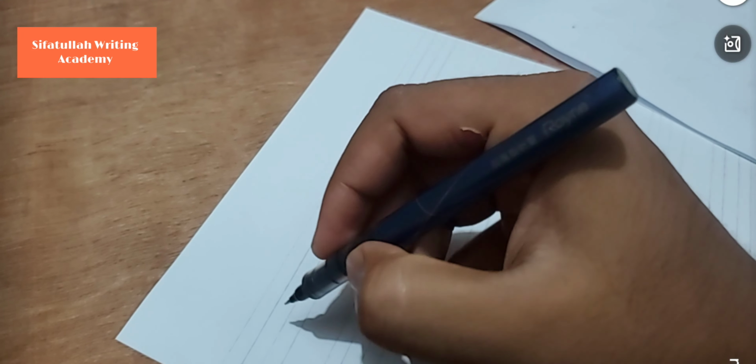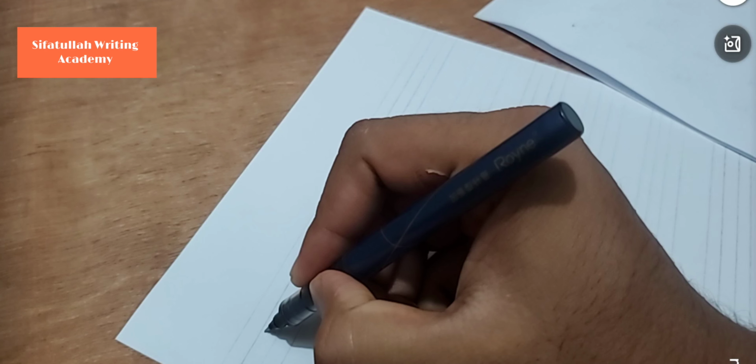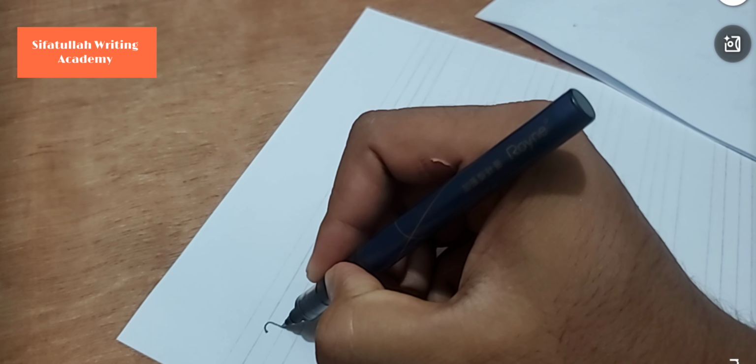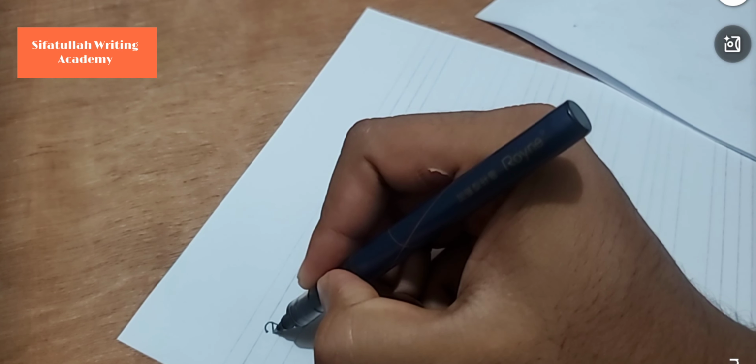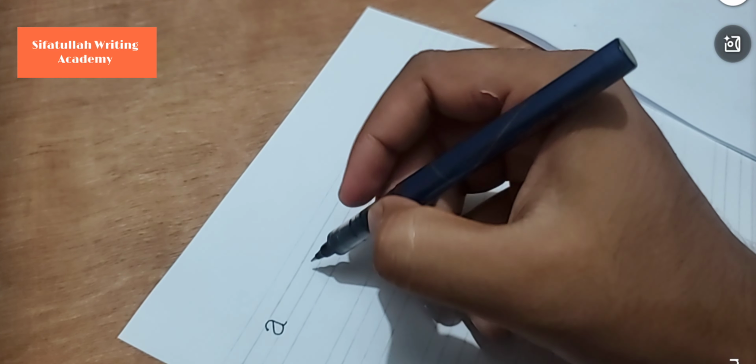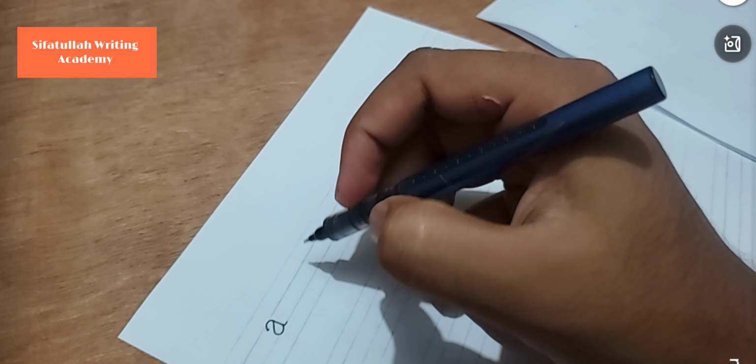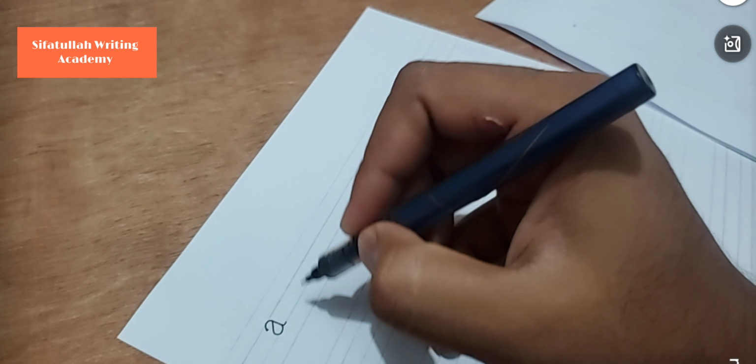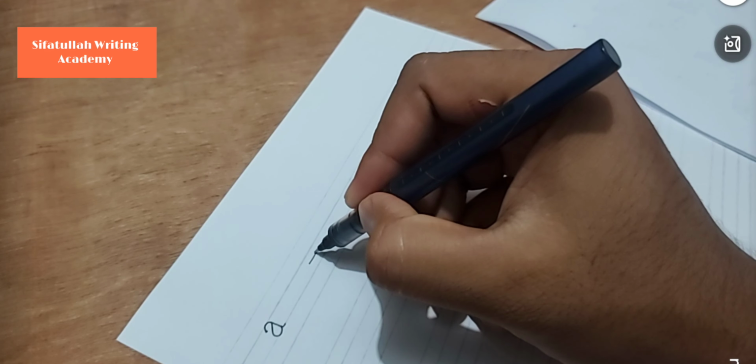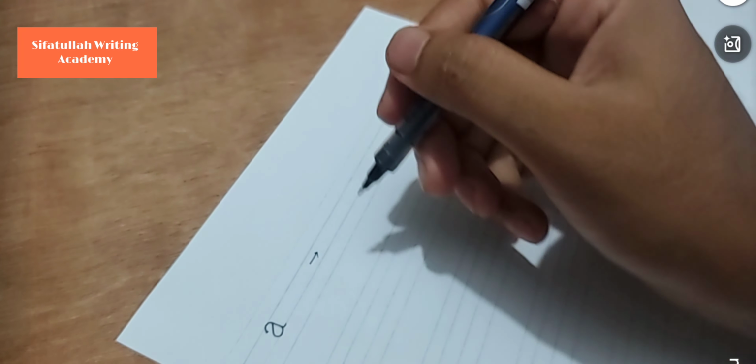The first letters is A and you have to write like this. So first, it's a middle case letter, sorry. So you need to write in the middle case, in the middle part of this whole line. Okay, so this is the A, and this is the advanced level A.